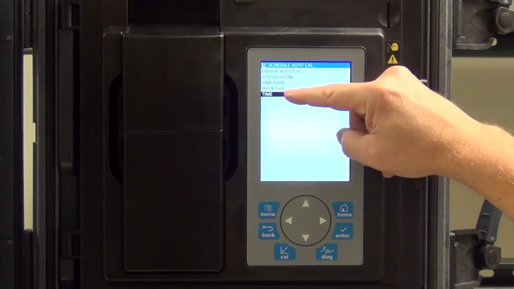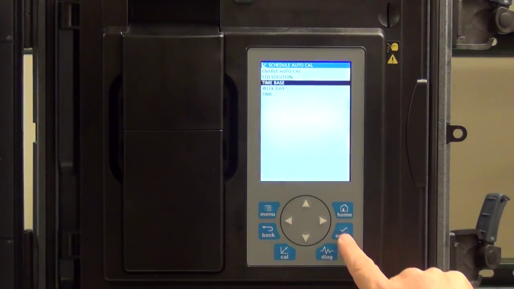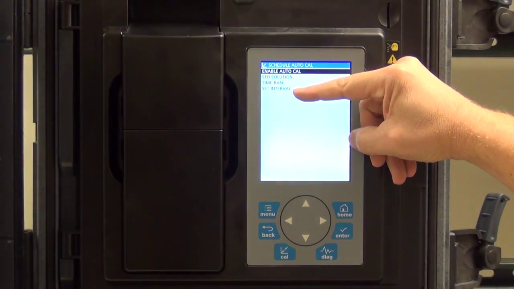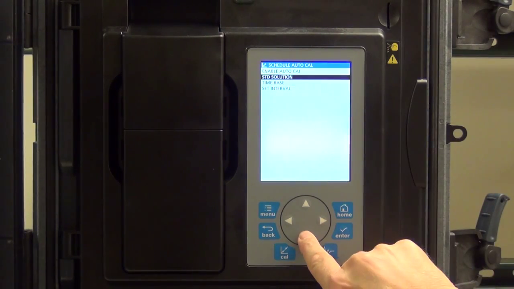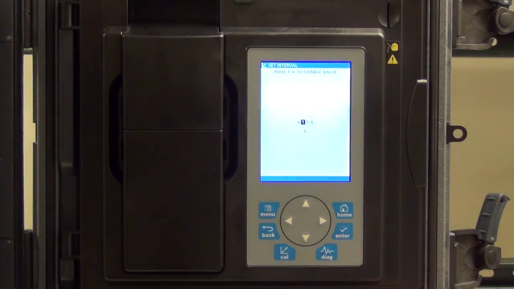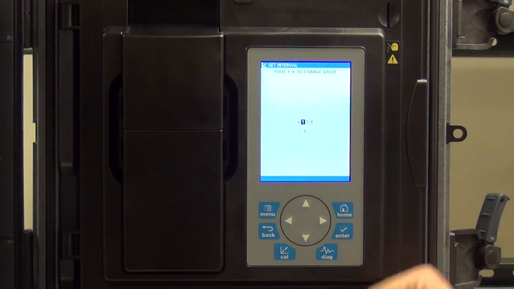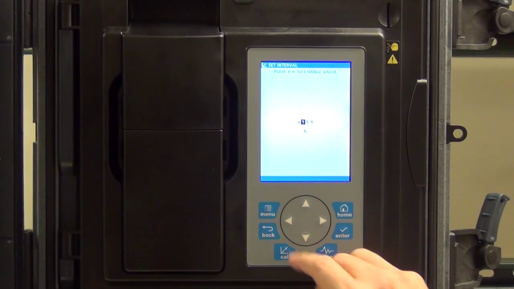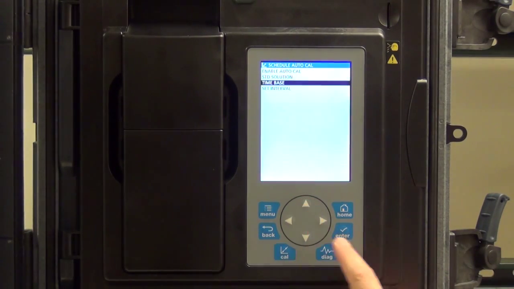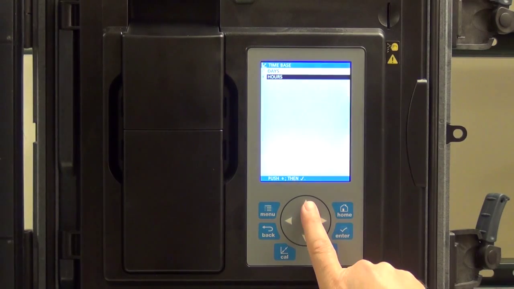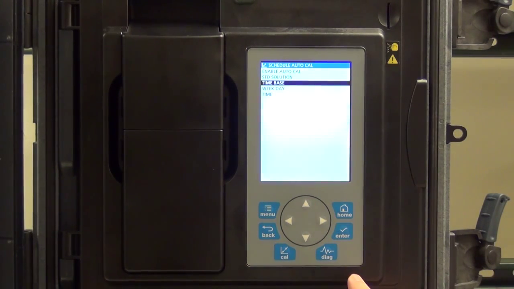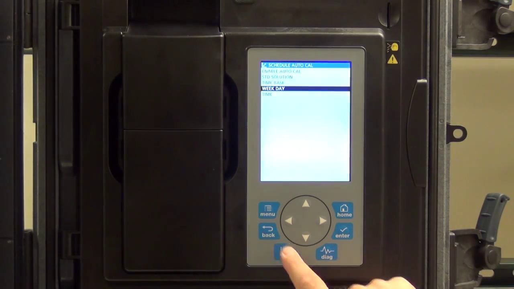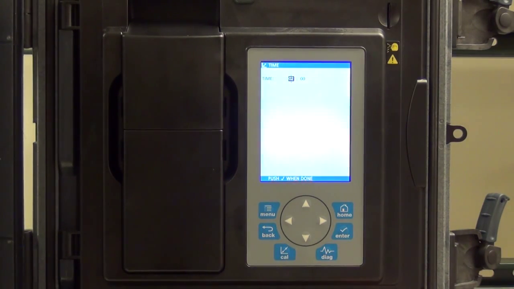But notice if we want to switch to a different time base, we can select hours instead. And when we do that, the days of the week goes away and we're enabled to choose the interval. Notice the default value is 168 hours, which is once every 7 days. But we'll switch it back to the default time base. We'll do it by days of the week. And so now it's set up to, again, calibrate only on Sundays at 2 o'clock in the morning.